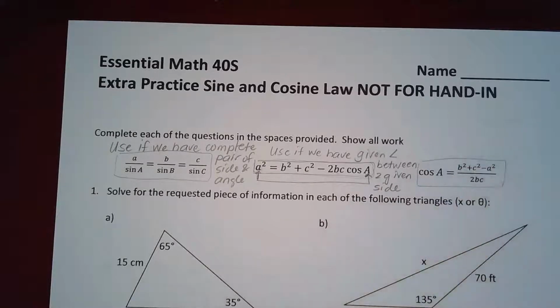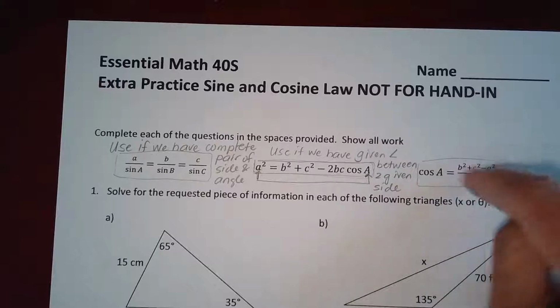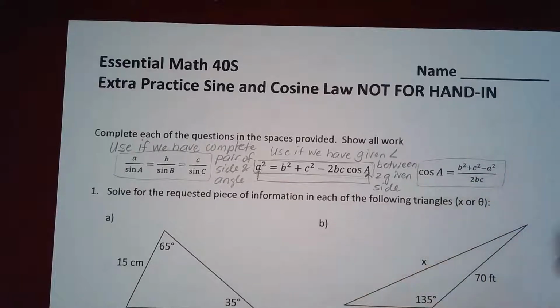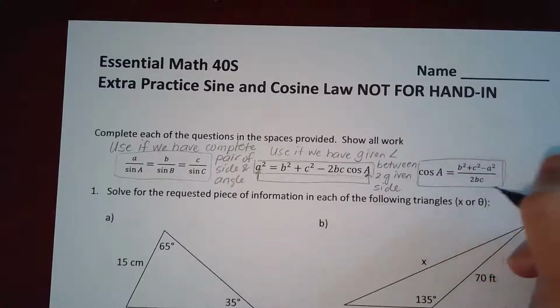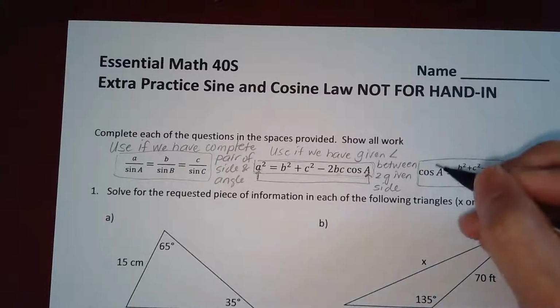Now the last formula here is also a cosine law formula, but it's rearranged so that we are calculating the angle. When do we use this?